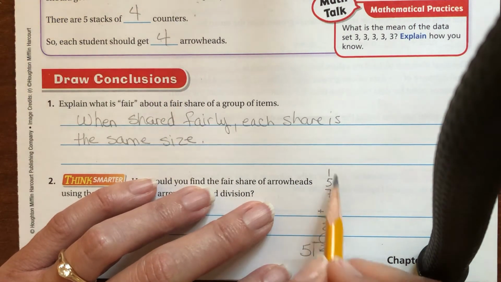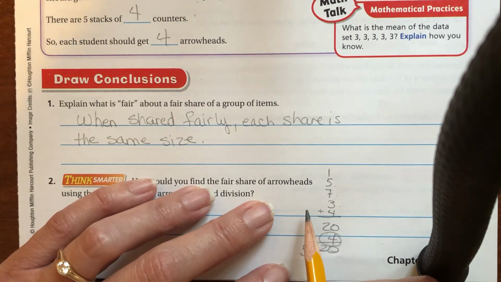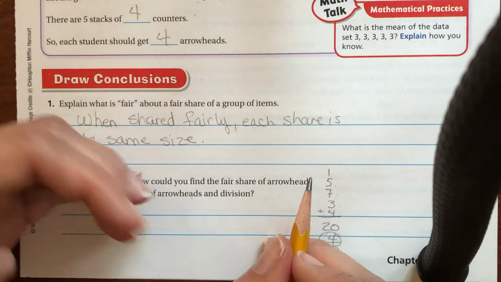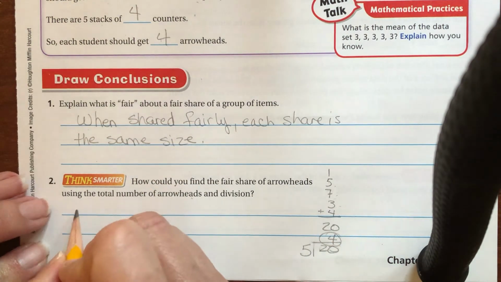That's when we get into bigger numbers where we can't use stacks of little circles to figure it out. This is the faster, easier way to figure it out. Okay, let's see.